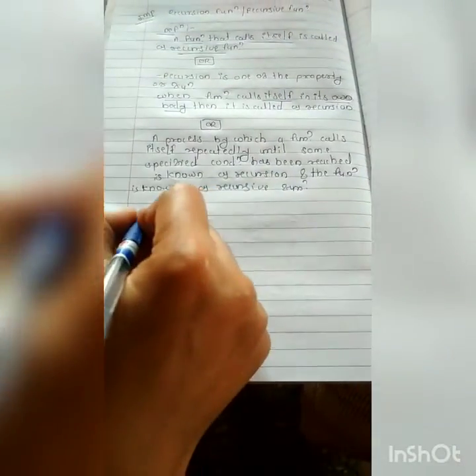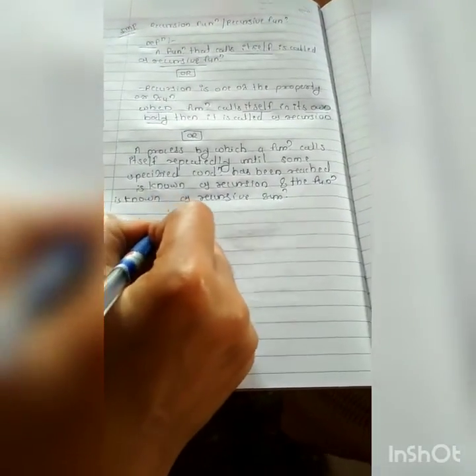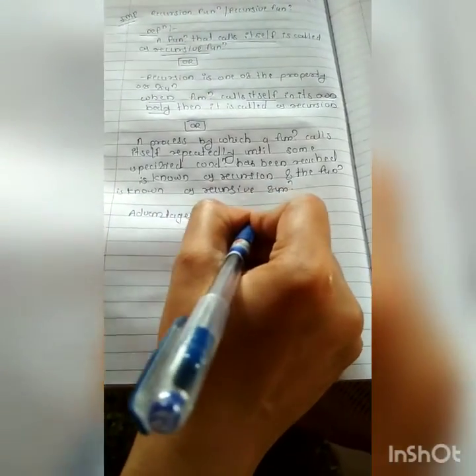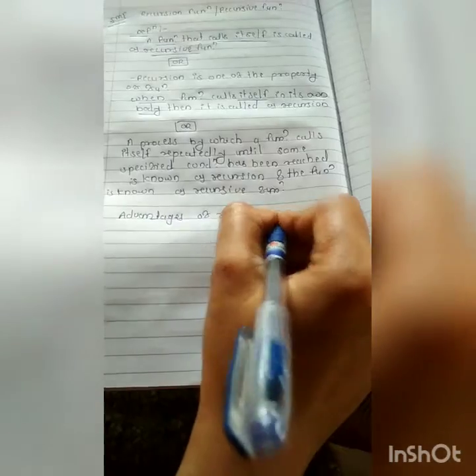Let us see the advantages of recursive function.